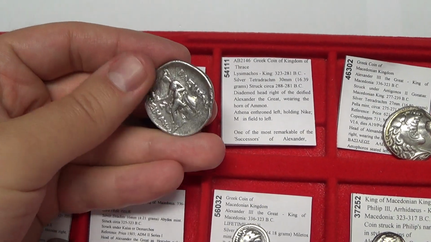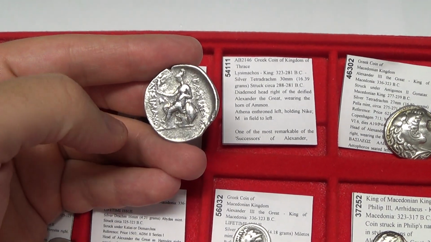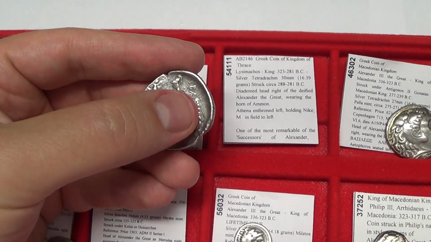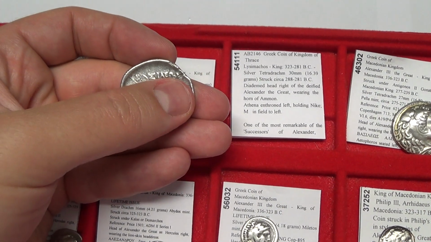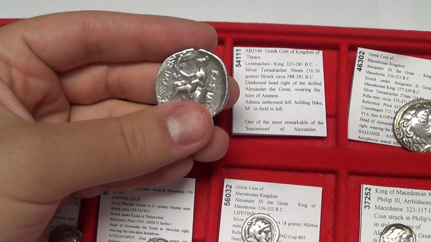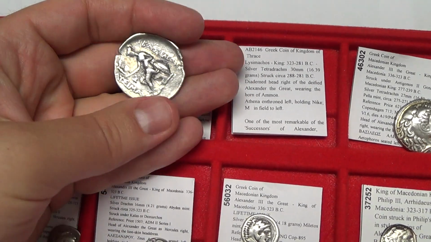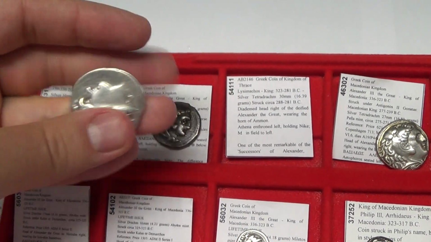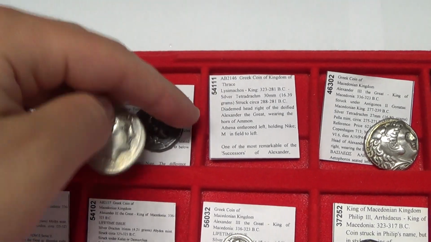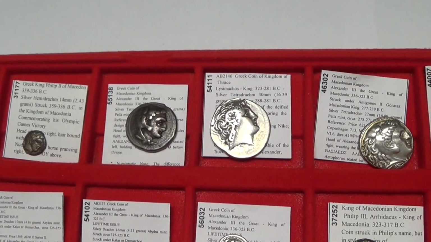And see on the back here, it has Athena holding the victory. And you have the inscription Basileus, which means king. This is the Greek word for king. And on the other side, it says Lysimachus. So Lysimachus is his name on this side. So you could see that this is a coin of Lysimachus from circa 288 to 281 BC.